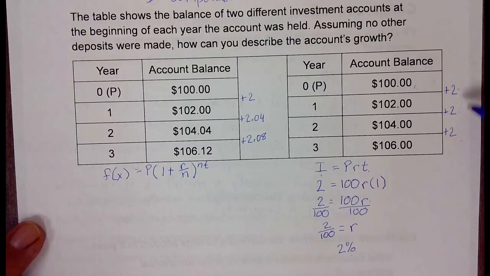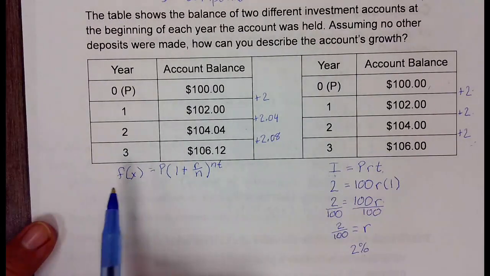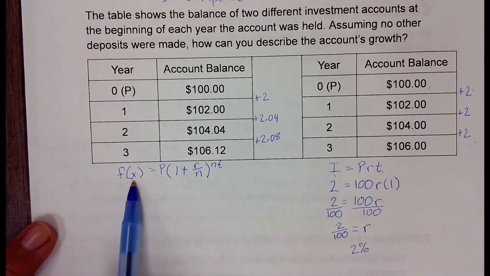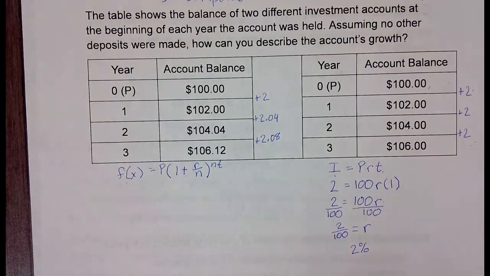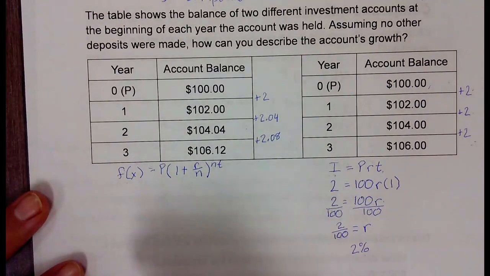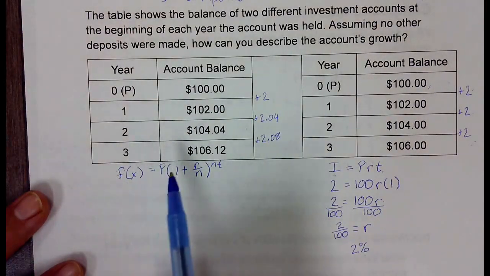So this on the side, they earned $2 each time. But the compound interest equation, the f of x, is telling me the total amount in the account after a certain period of time.